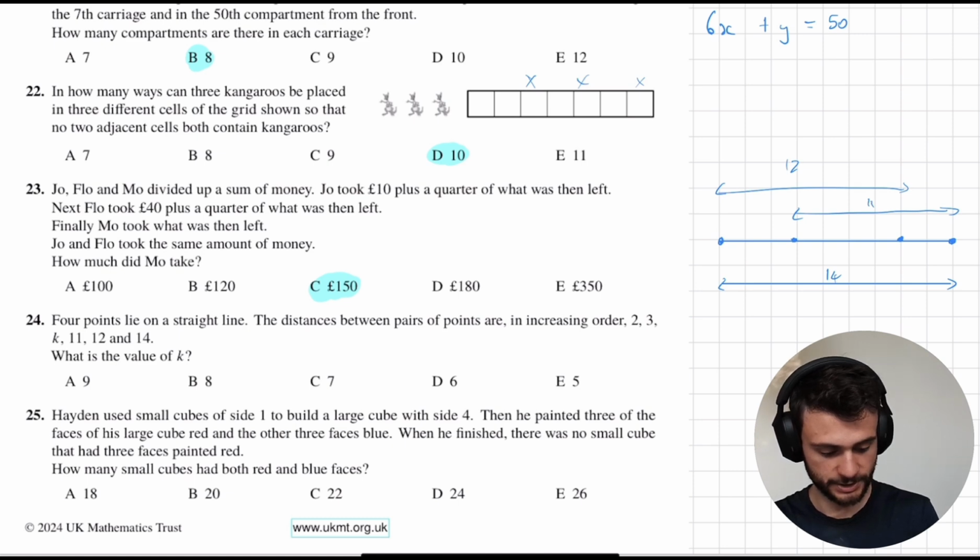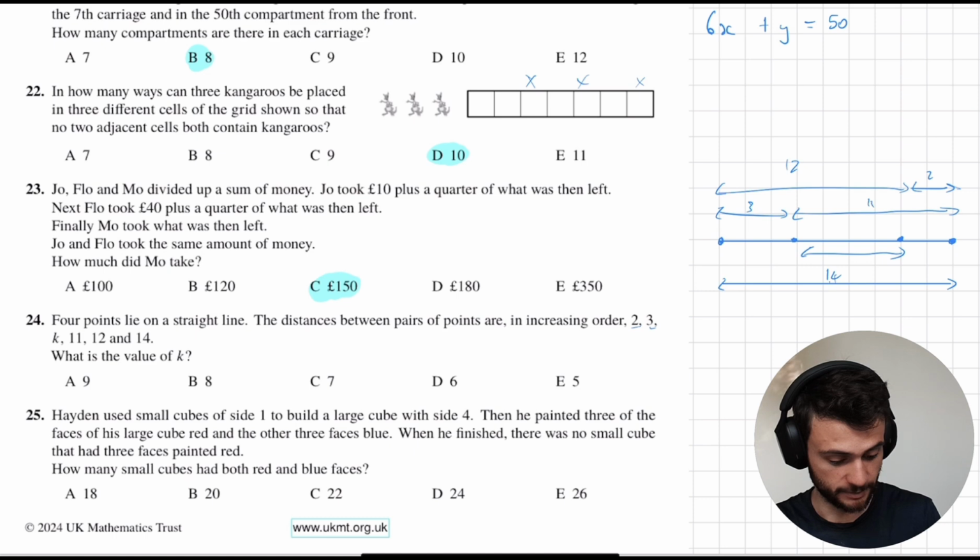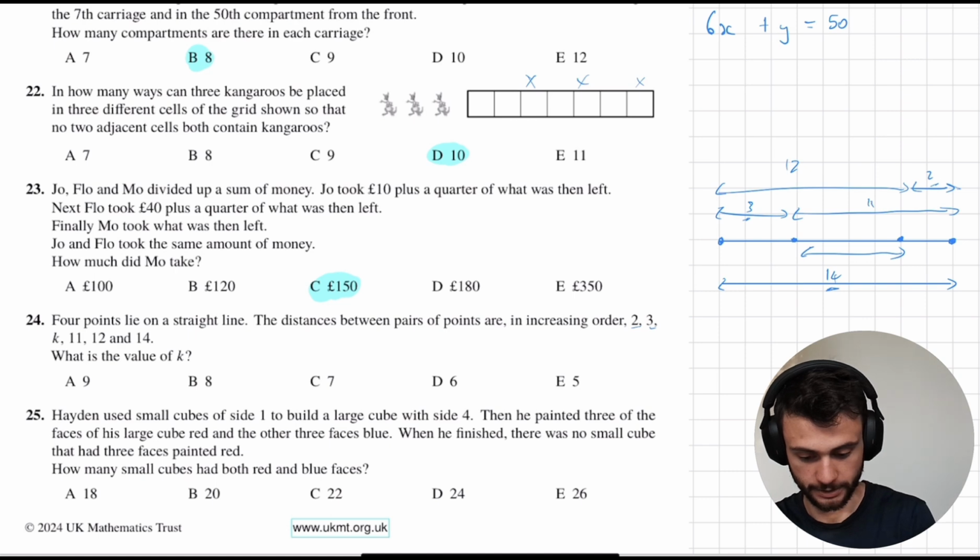Now, if we look at the smaller lengths, that means this length is going to have to be 2. This length is going to have to be 3, because we've got the 2 here and the 3 here. So the only length that we don't know is the one between these two middle points, which now, using all the lengths we have, is going to be 14 minus 3 minus 2, which is going to be 9.